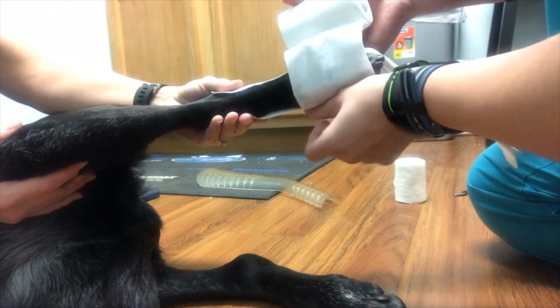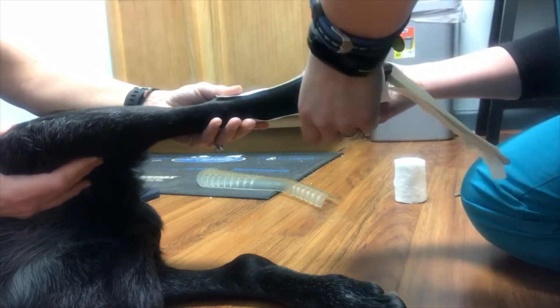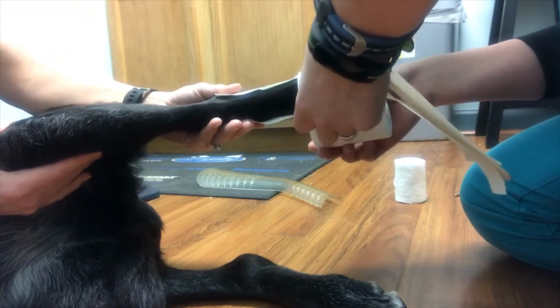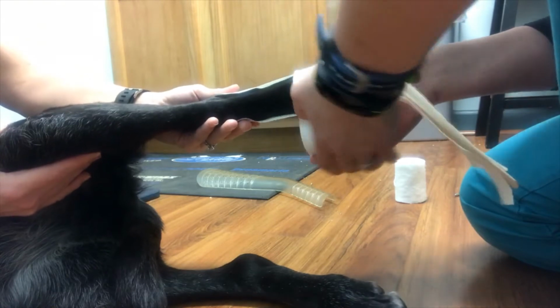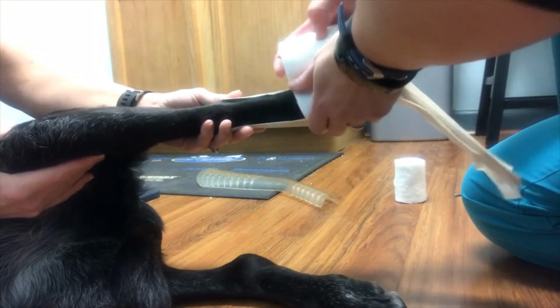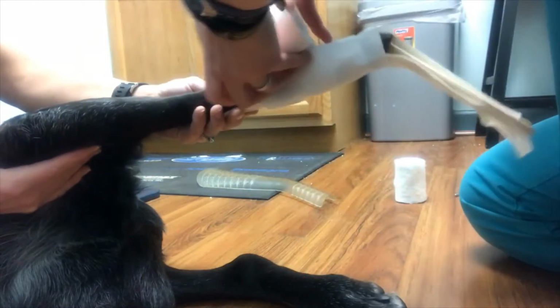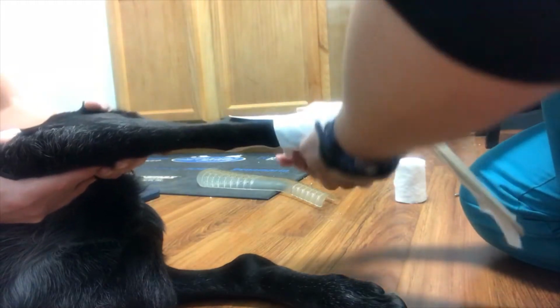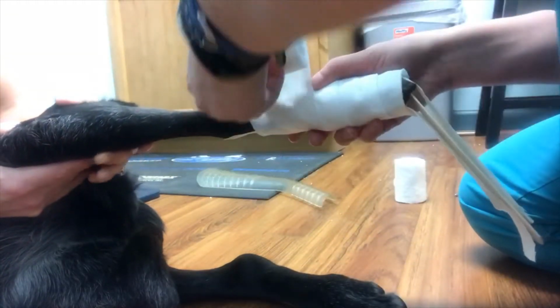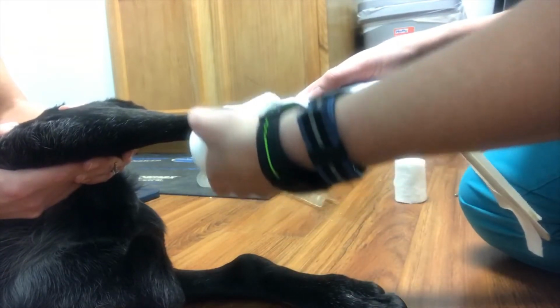I'll take my cast padding. You don't want to pull it so tight that you cut off circulation, but you do want it tight enough that it serves its purpose in stabilizing the leg. So when I'm moving up the leg, I gently roll, and you want to have about 50% overlap between each layer. I'm pulling it tight as I'm going, but not cranking down on it.